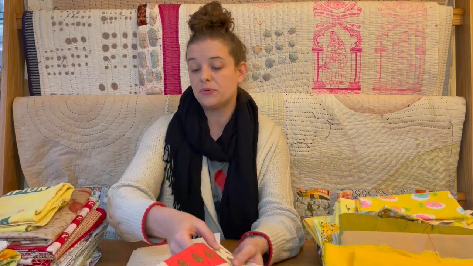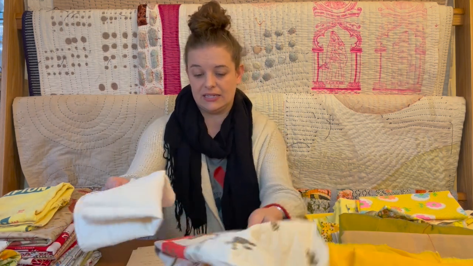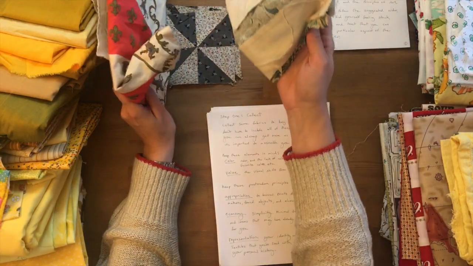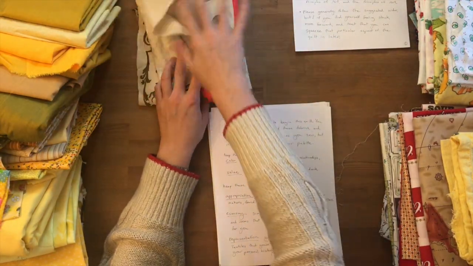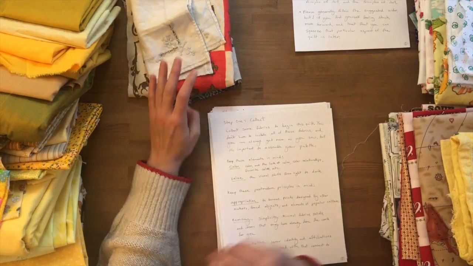I also have found these appropriated fabrics, and some of them might help me fill in one of the later prompts so that I don't have to piece my block at all. I can just say, boom, here's a block, it's done, moving on to the next step.